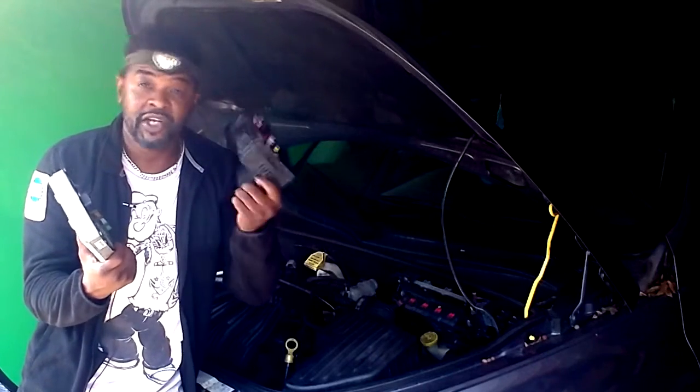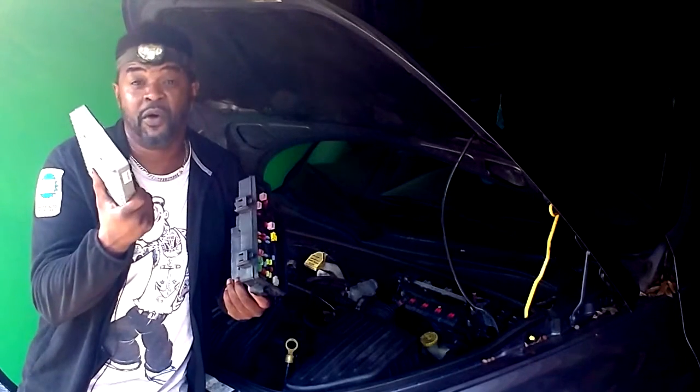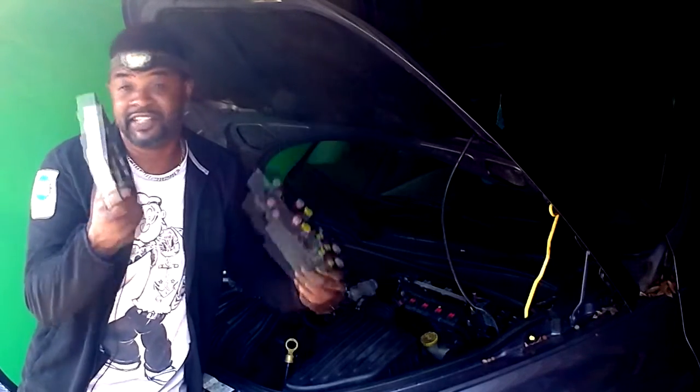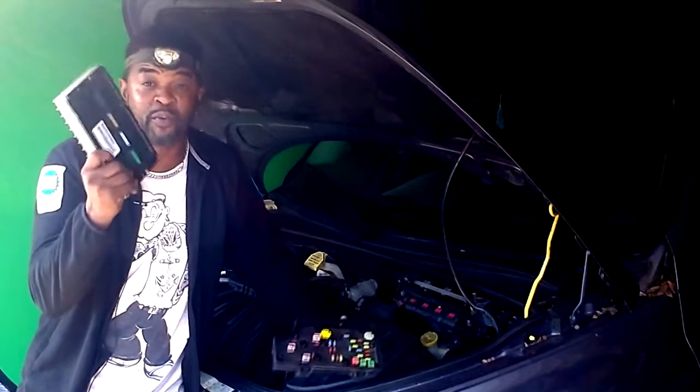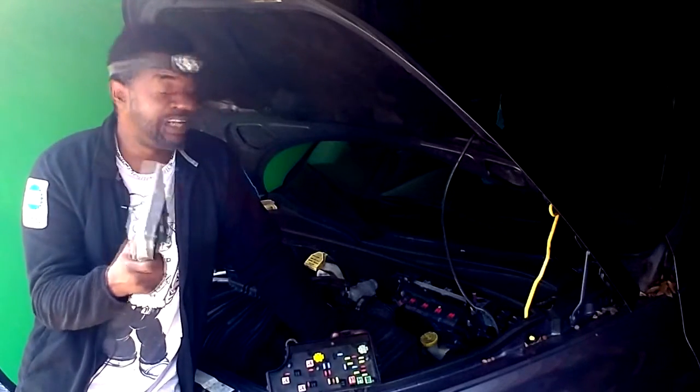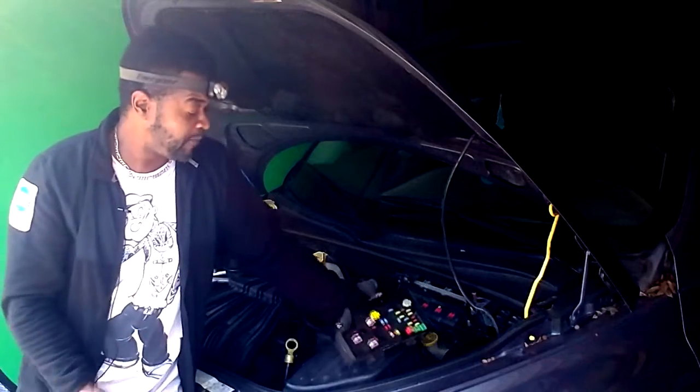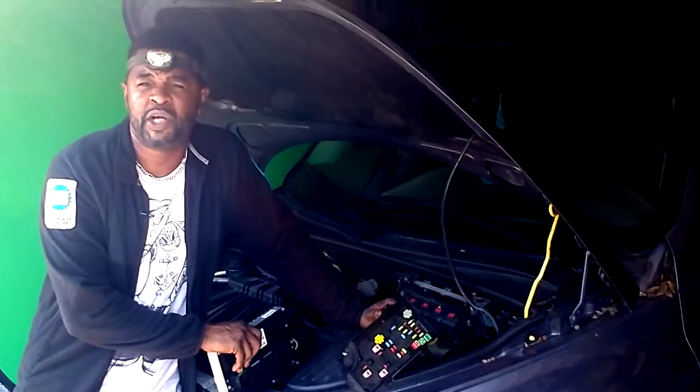P0882. You're going to need a TIPM or PCM. $50 tops at the salvage yard. Get them both. Get somebody to program this. You will be on your way. You will be fine. That transmission is going to be in what we call limp-in mode.